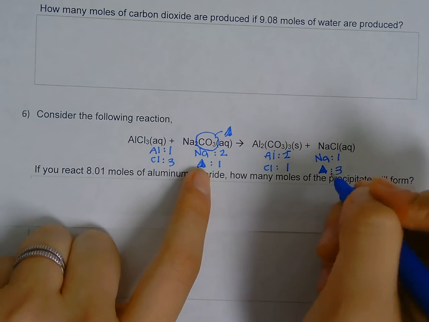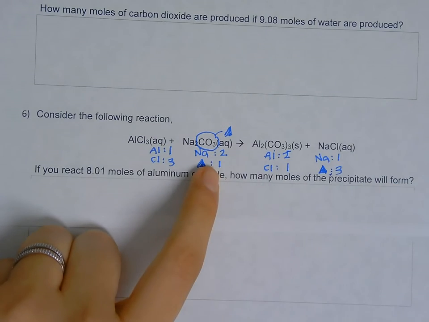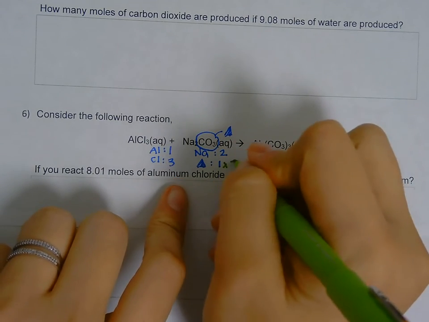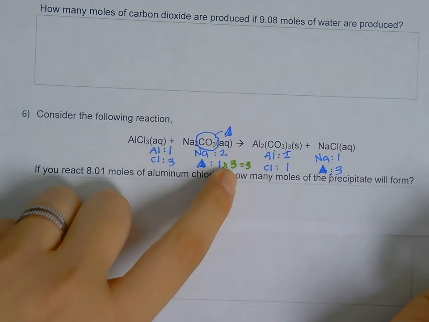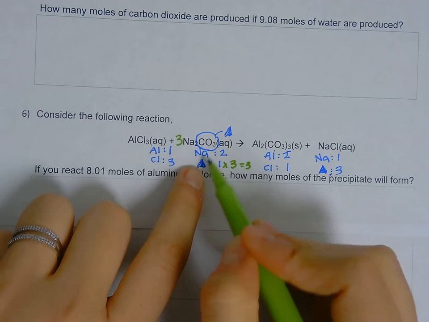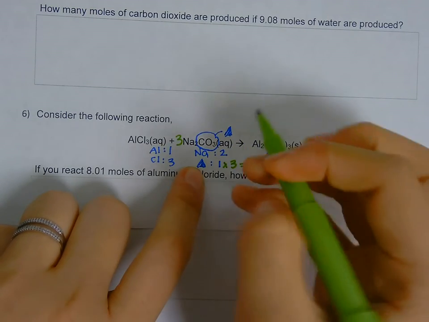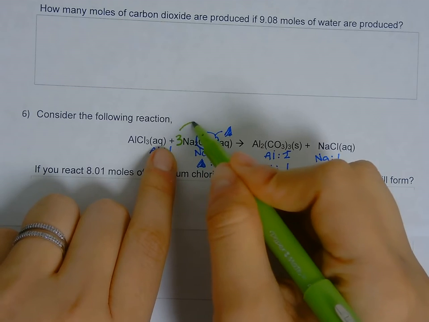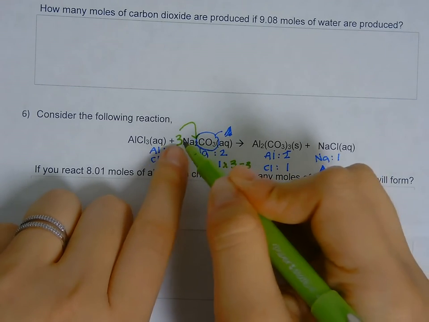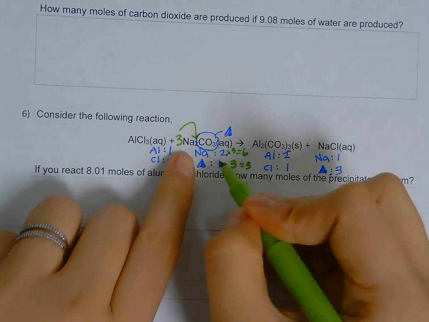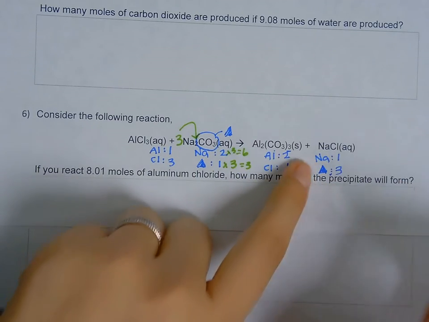So I have 3 triangles on this side and only 1 on this side. So I'm going to go and multiply this one by 3. Because I do that, I have to put my coefficient in front of this triangle, which is right here. So now the triangles are balanced, but putting this coefficient here also is making me multiply my sodium by 3. So times 3 is 6. And now I see that my sodium is unbalanced on this side.